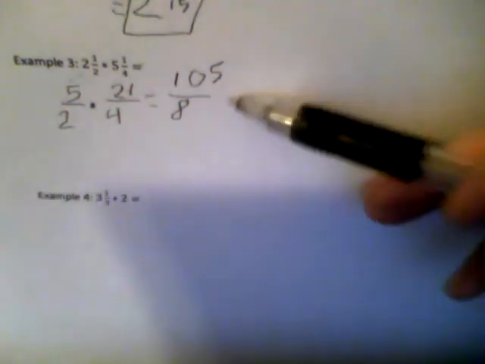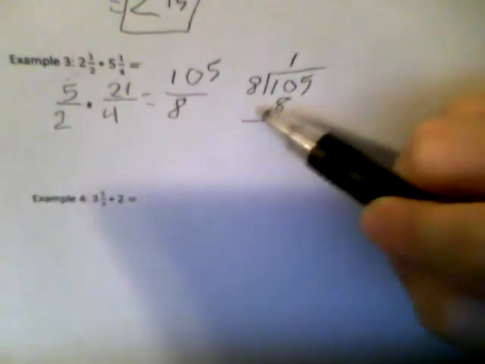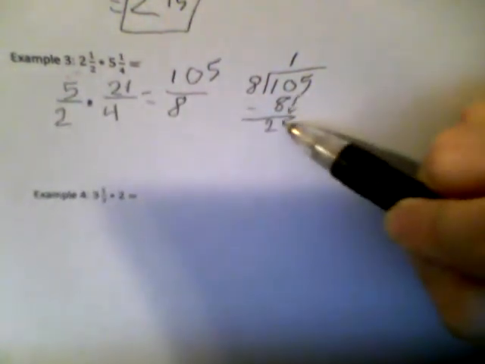However, this is an improper fraction. I'm going to have to make this into a mixed number. So again, to change an improper fraction to a mixed number, I have to divide. So my division problem is 105 divided by 8. Okay? 8 goes into 10 one time. 1 times 8 is 8. Okay. 10 minus 8 is 2. And then I bring down the 5.